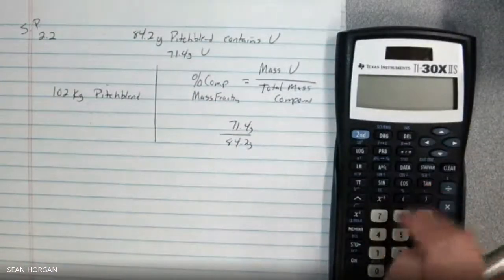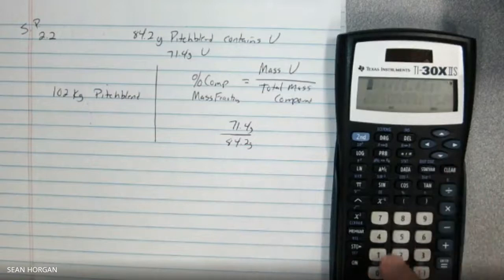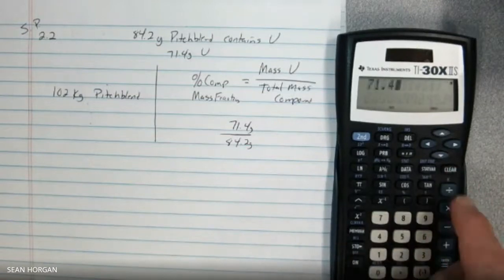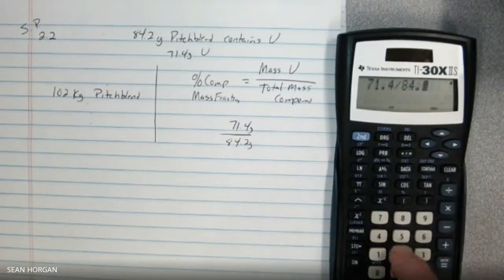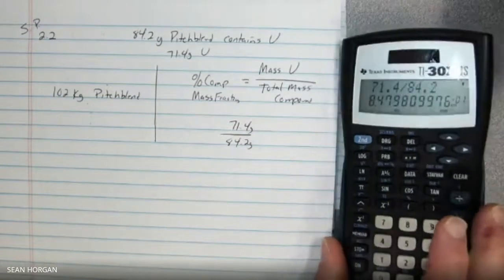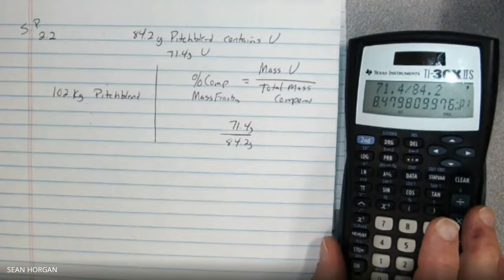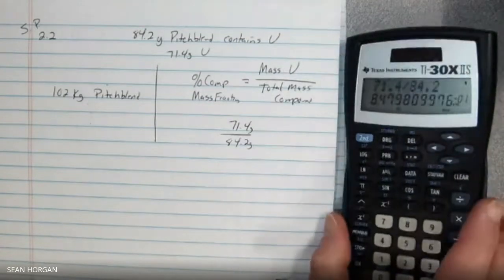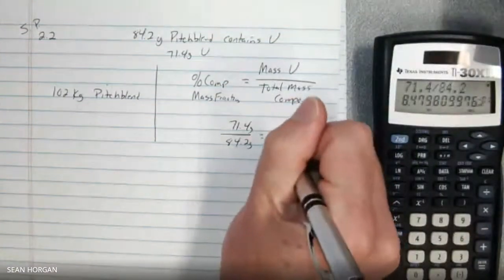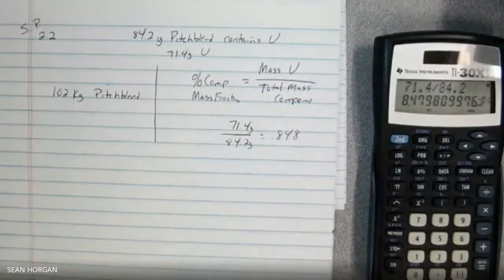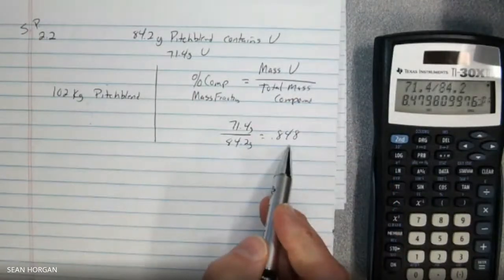We'll turn it on, clear, 71.4 divided by 84.2 equals 0.848. And so this is consistent according to the law of constant composition. All pitch blend should be this much uranium.